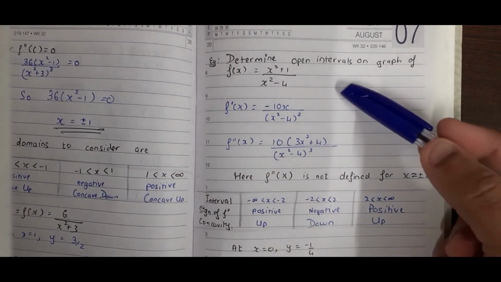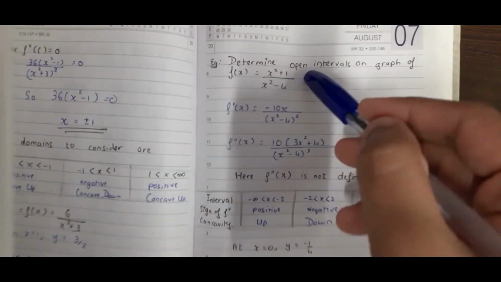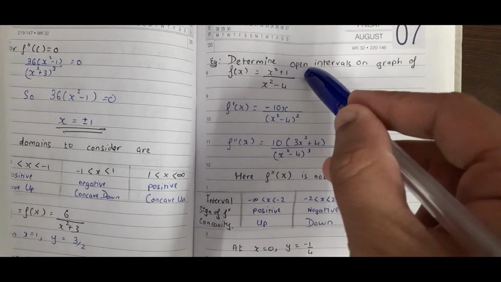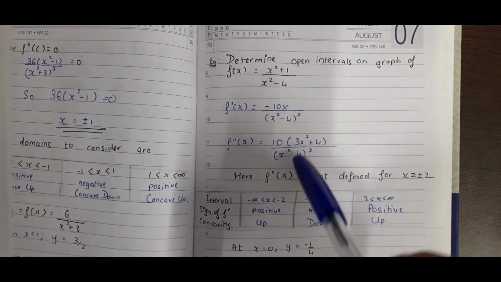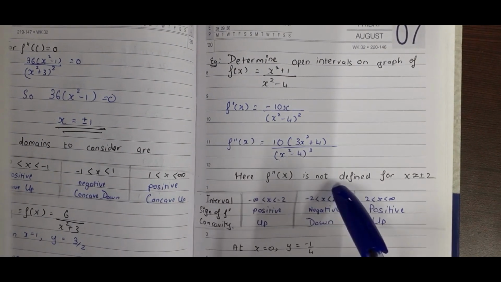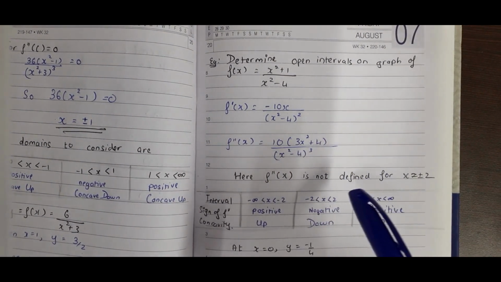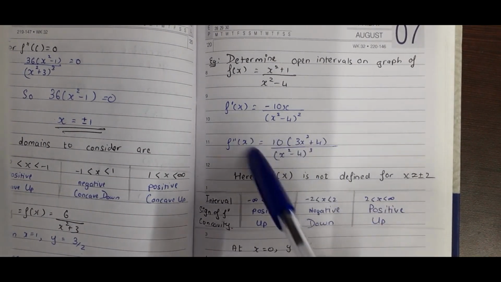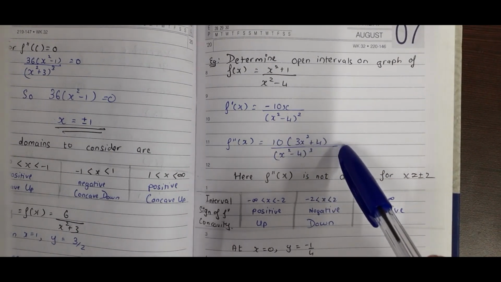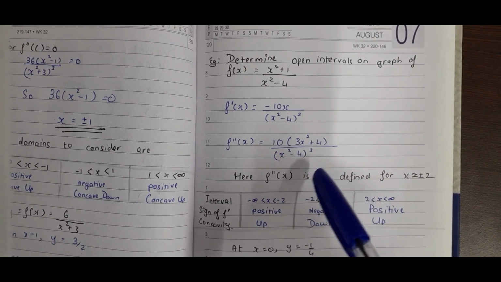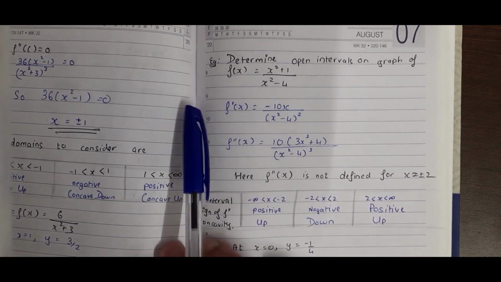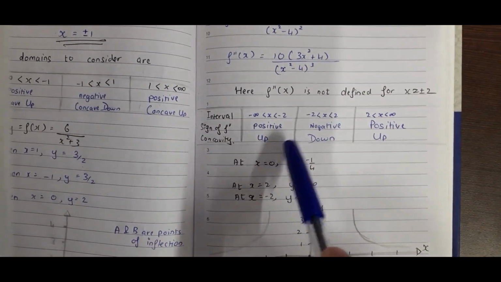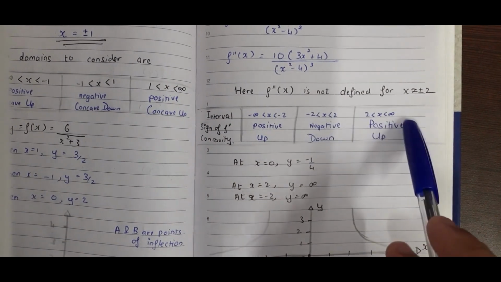Then you can say determine intervals on graph of f of x equals x square plus 1 by x square minus 4. Similarly, take the first derivative, take the second derivative, and then you need to see where your function is not defined or your function equals 0. Now if you equate it to 0, you'll see your function will never be equal to 0 with the numerator. So then you check where it's not defined, which occurs at x is plus minus 2. So you have your domains negative infinity to negative 2, minus 2 to 2, and 2 to infinity.